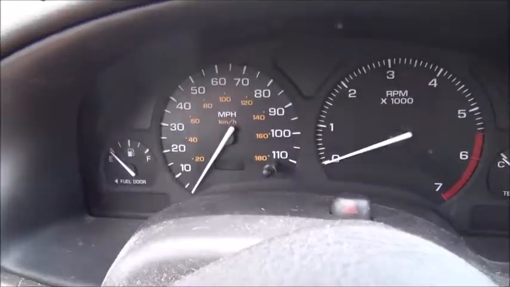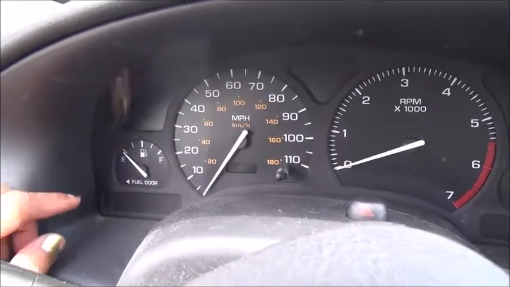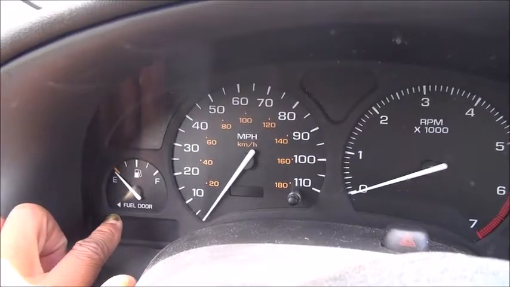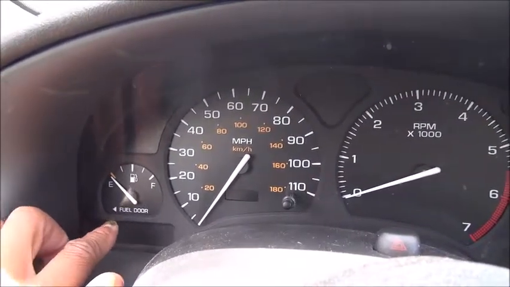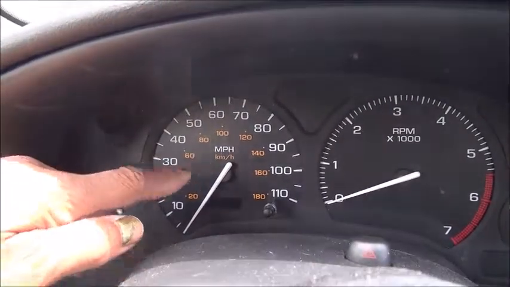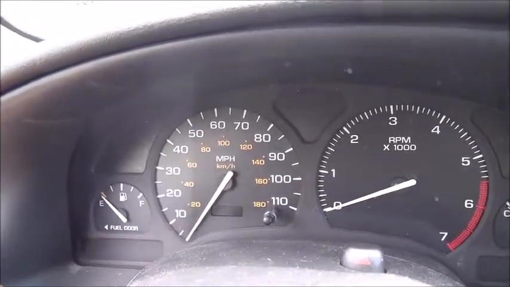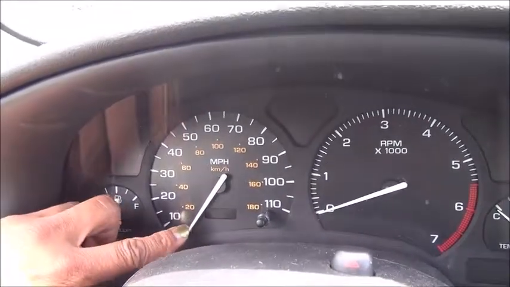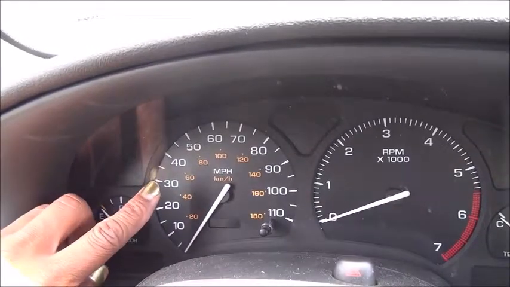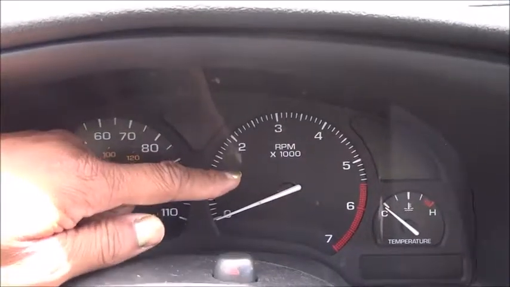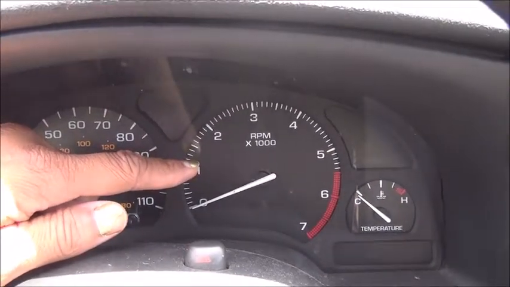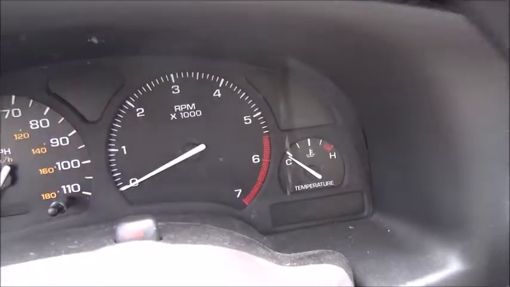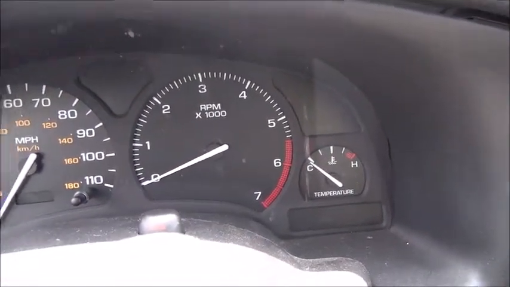Next thing we're going to go over is just the basic things you need to know about your dashboard. This is the fuel door. You have the arrow here pointing to where the fuel door is, and I'll show you that when we get outside. Miles per hour: when you're driving down the street, you see the speed limit, 30 miles per hour, you know that you need to take the needle to here. Revolutions per minute: not a big thing on your test, but you need to know it. And also we have the temperature gauge. I'll tell you more about that when we go under the hood.